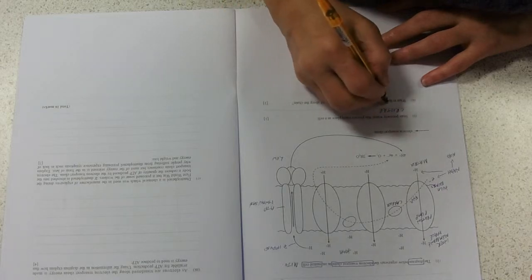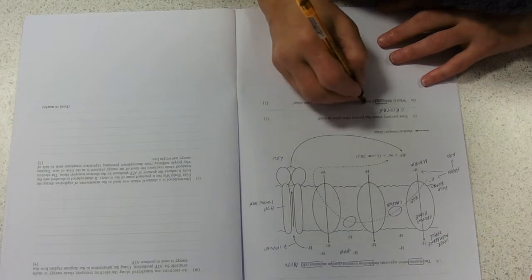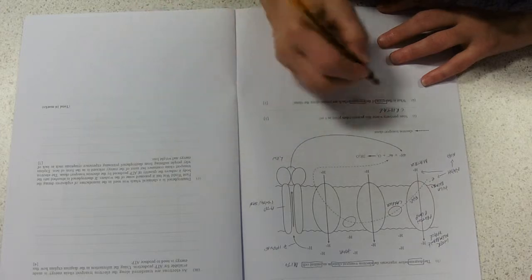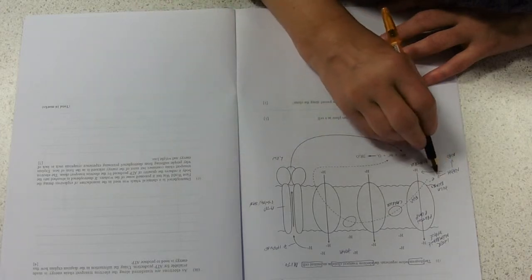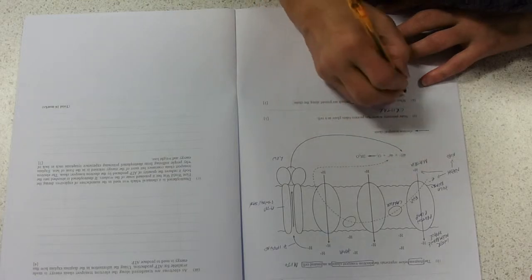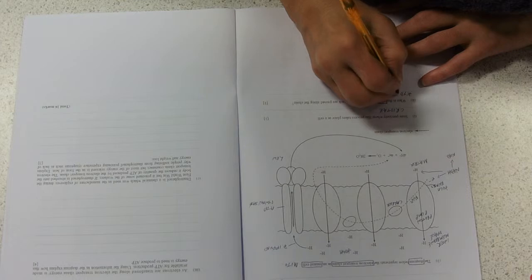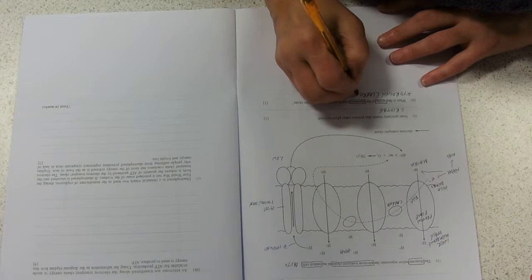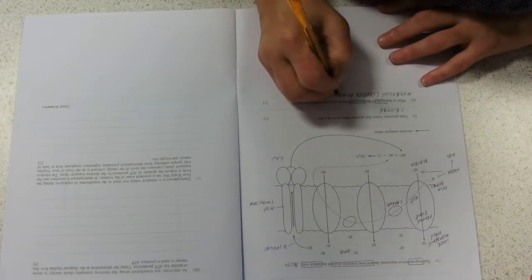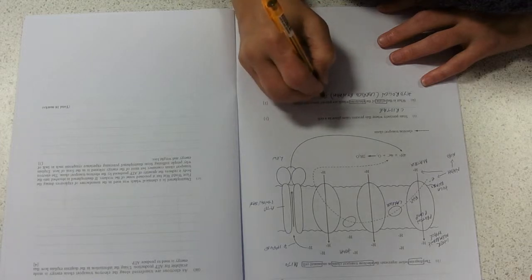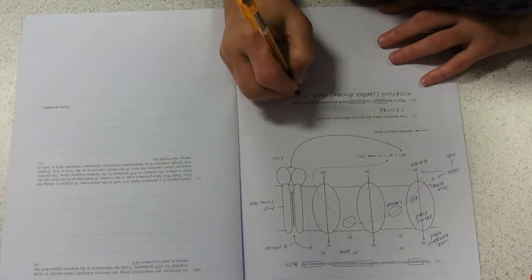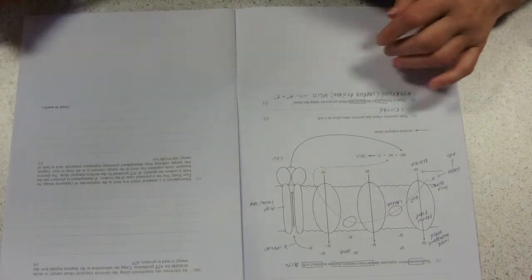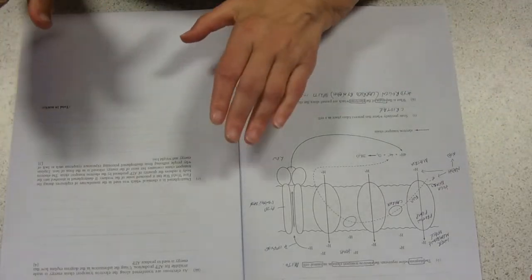So, what is the origin of the electrons? Where are they coming from? I had a lot of people write NADH and FADH, but actually it's just the hydrogen really that's splitting down to give protons and electrons. So hydrogen carried by NADH splits into protons plus electrons. That's the source of the stuff.